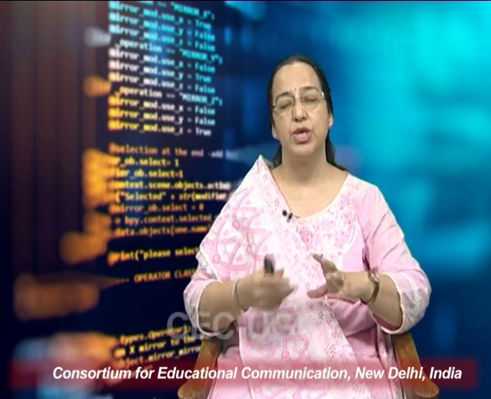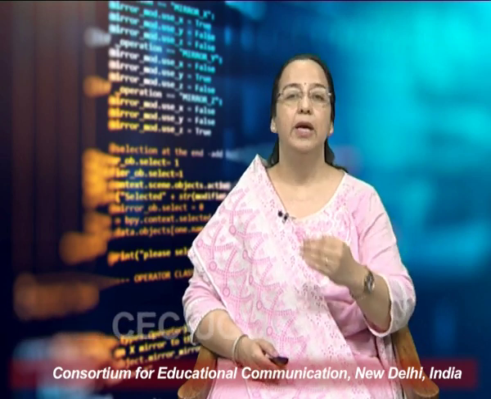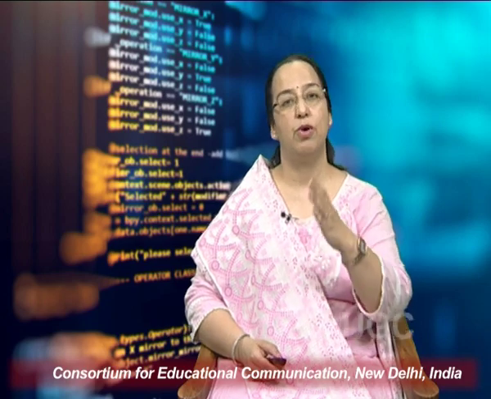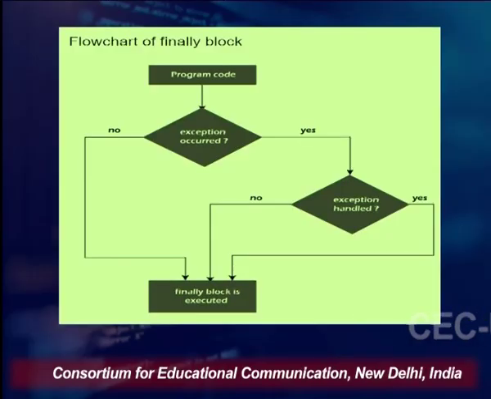And now the question comes up, where are we going to place this finally block? In placement, it follows the try catch block, and here is a flow chart of the finally block, in which you can see that there is some code. If an exception is being thrown, if an exception is being generated, yes, then this is going to be handled by the catch block, which is shown on the right side.